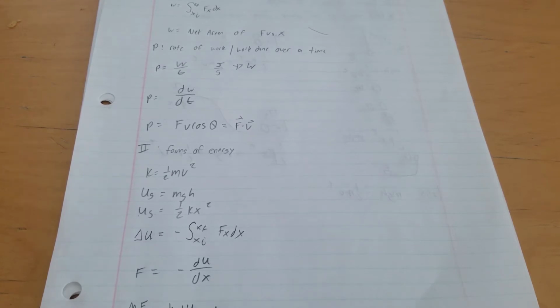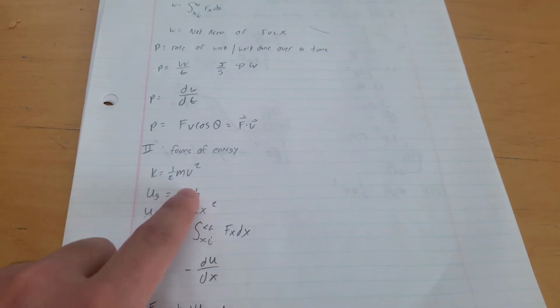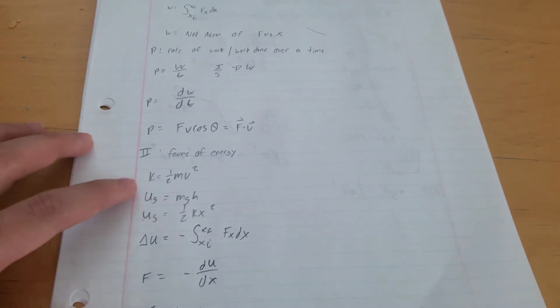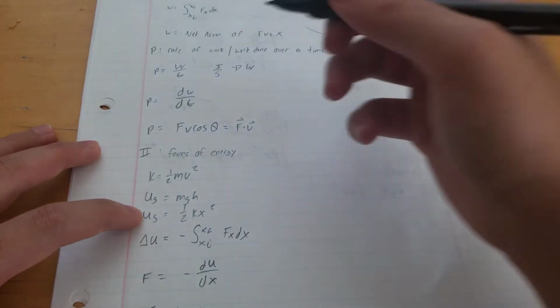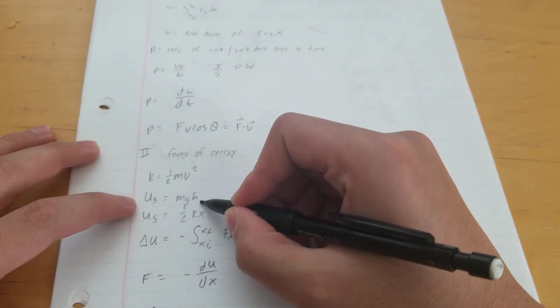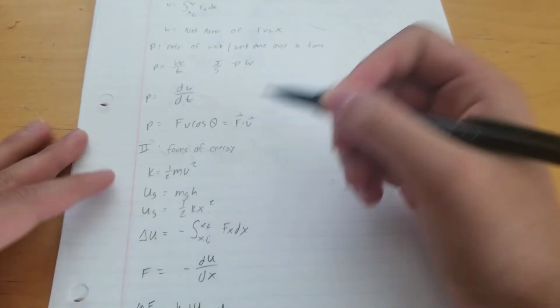Kinetic energy is the energy possessed by already moving objects, as you see by the velocity. Potential energy is the energy possessed by an object based on position, which applies to gravity and the spring, because position plays a role in both formulas: the height, and the distance that the spring compresses or stretches.